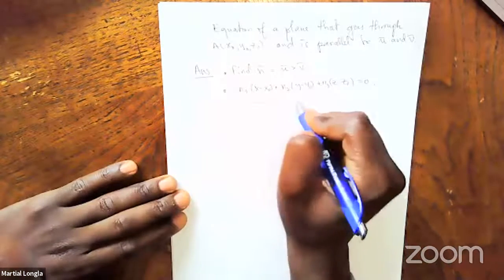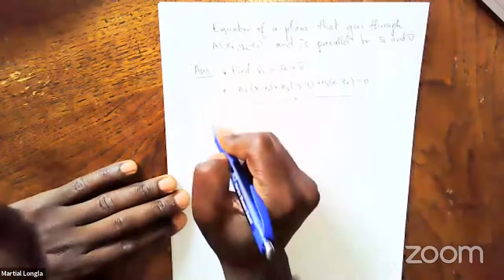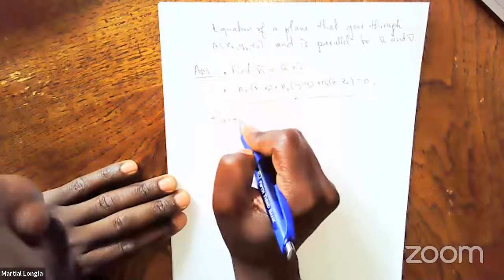Now, you could be asked to find the parametric equations.